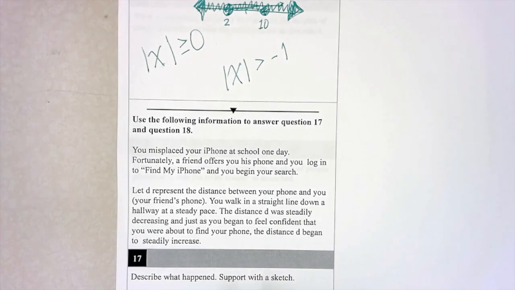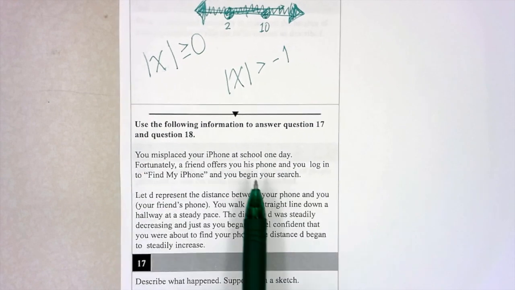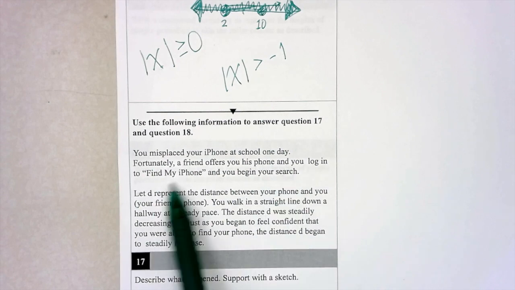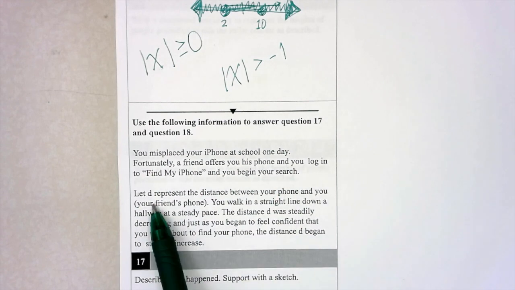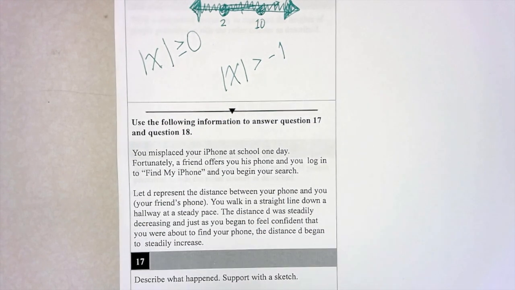These are a bit of a challenge question. I could save them for another day. I will read them to you to kind of help clarify anything. So you misplaced your iPhone at school one day. Fortunately, a friend offers his phone, and you log in to find my iPhone, and you begin your search. Let D represent the distance between your phone and you, or your friend's phone, right? You walk in a straight line down a hallway. So you're walking, I don't know where I should squeeze this. Let me draw over here.